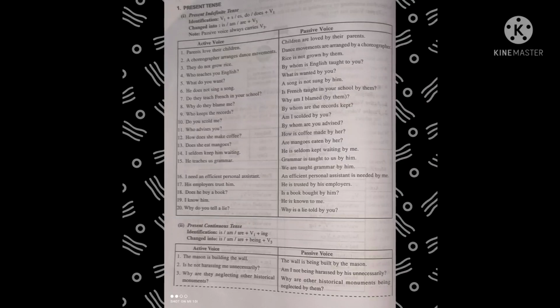Does she eat mangoes? Are mangoes eaten by her? I seldom keep him waiting. He is seldom kept waiting by me. He teaches us grammar. Grammar is taught to us by him. In other words, we are taught grammar by him. I need an efficient personal assistant. An efficient personal assistant is needed by me.